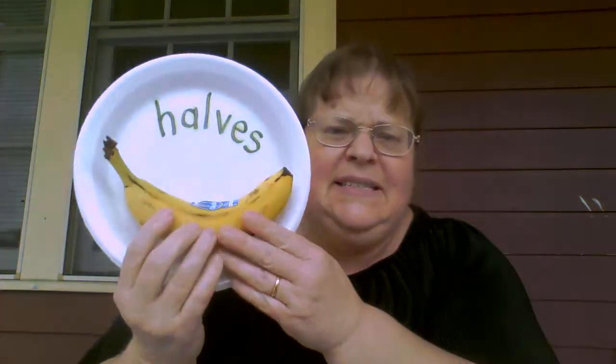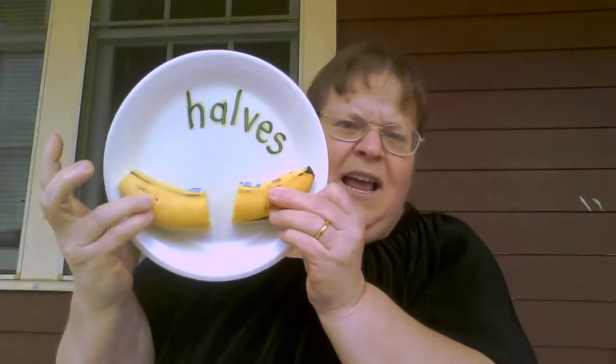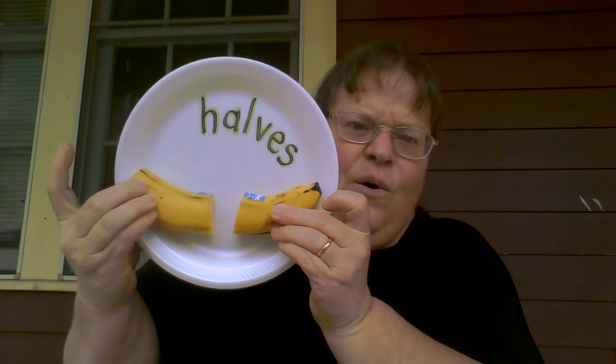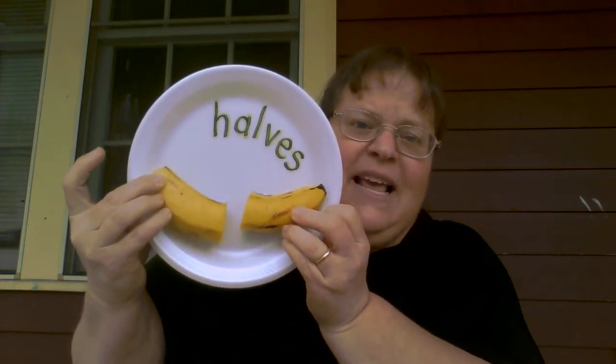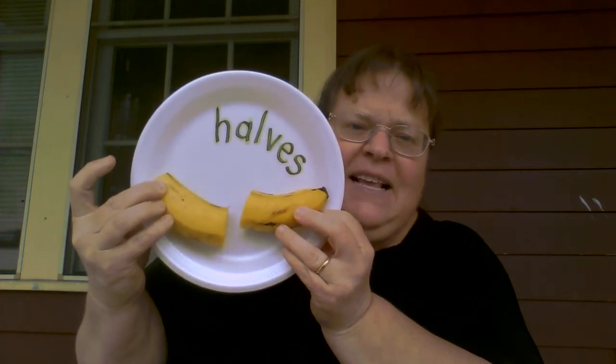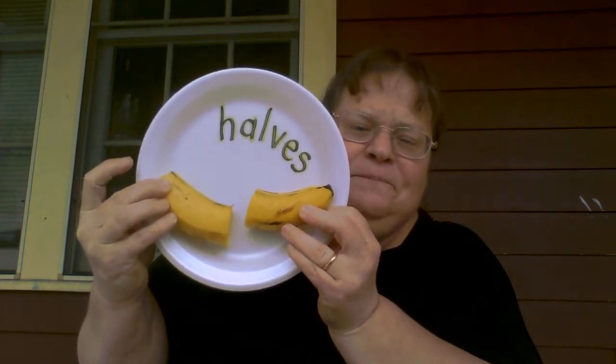Now, I'm going to take this same banana, and this one says halves. So if I take the banana and I cut it in half, let's see what happens there. So I have my plastic knife, right? And I cut it right down the middle. So that would show halves. I have 1 half of the banana over here, 1 half of the banana over here, and that shows halves. They are the same size and broken into 2.